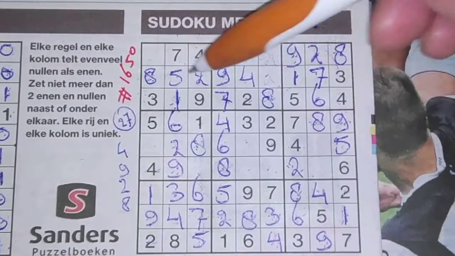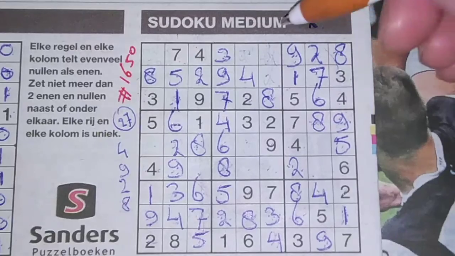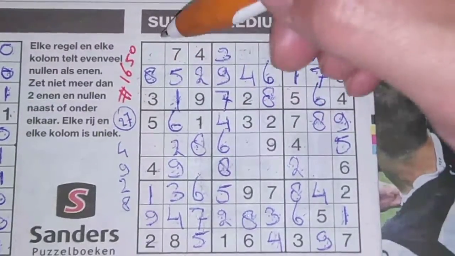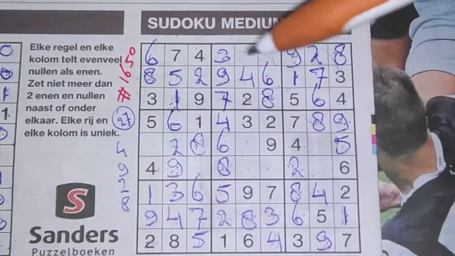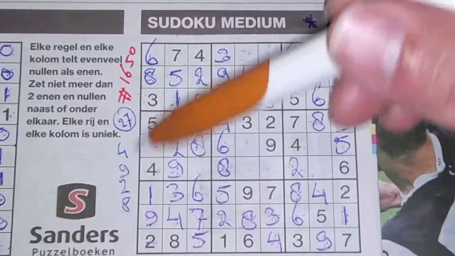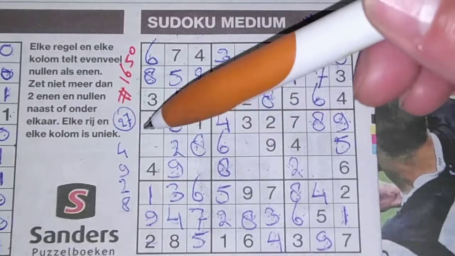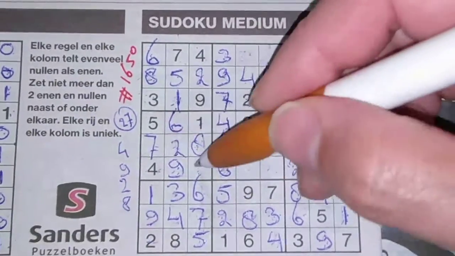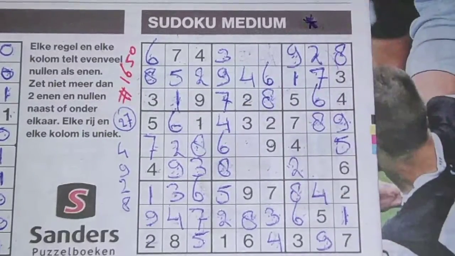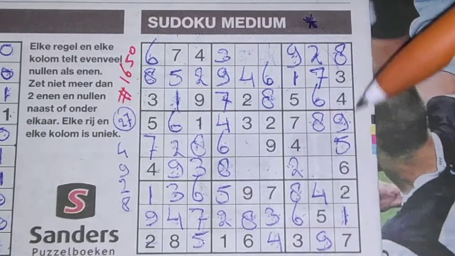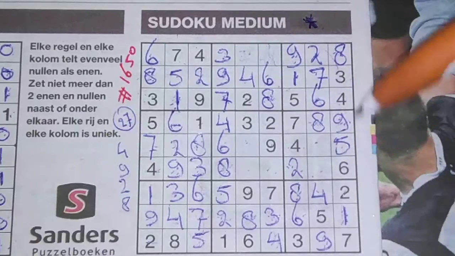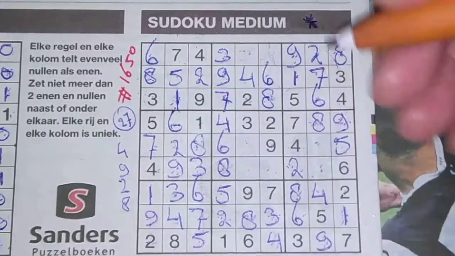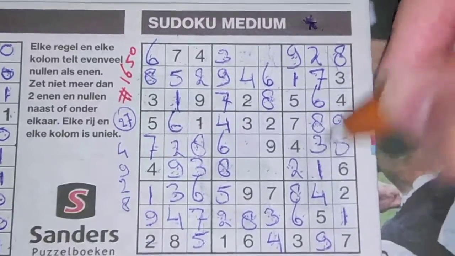1 number left in the 2nd row for the number 6. 1 number left in this big square for the number 6. 2 numbers left in this big square for the numbers 3 and 7. We have a 7 here, no 7 there. 7 should be here, and a 3 goes there. 2 numbers left in this big square for the numbers 1 and 3. We have a 3 there, no 3 there. 3 should be here, and a 1 goes there.